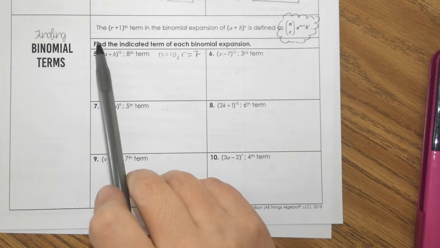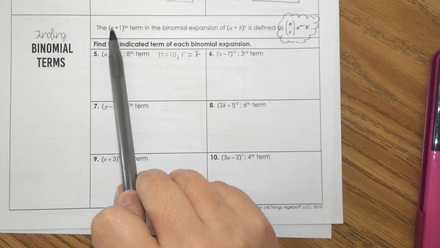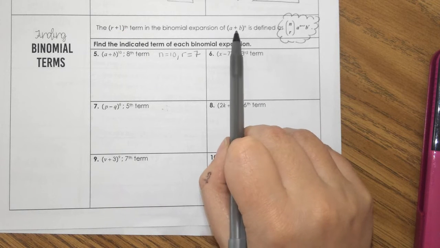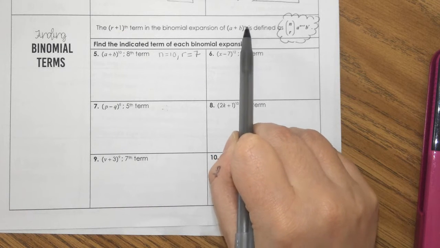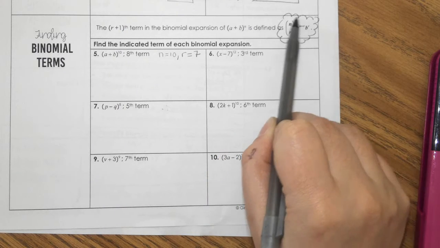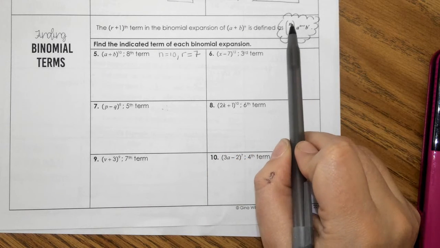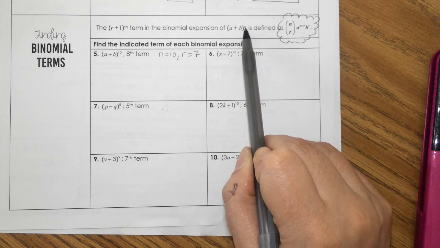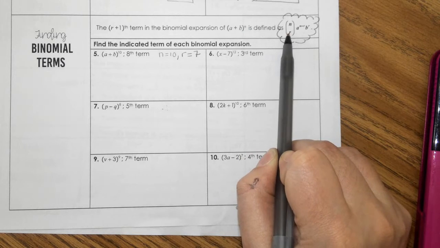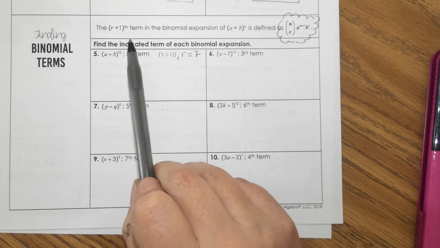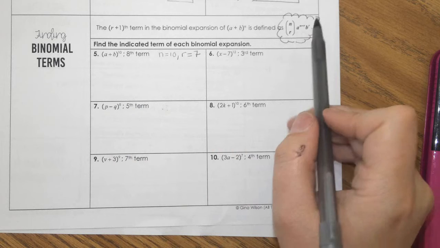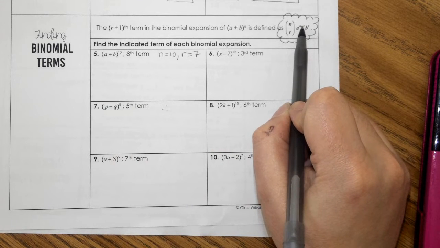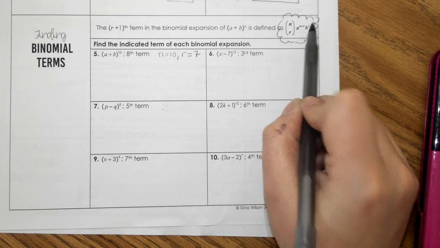So if we're trying to find the r plus 1th term in a binomial expansion, what we need to do is take that binomial raised to the power, and the rule that we're going to use is n choose r. So n is going to be the power that you're raising that binomial to. R is going to be 1 less than the term that you're asked to find. And then we multiply that with a to the n minus r power times b to the r.